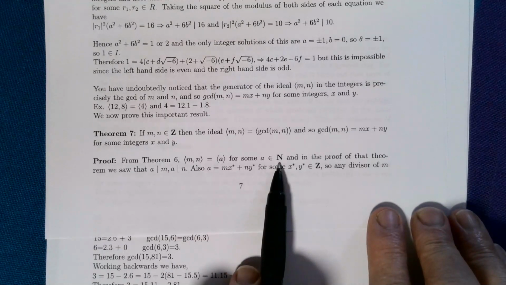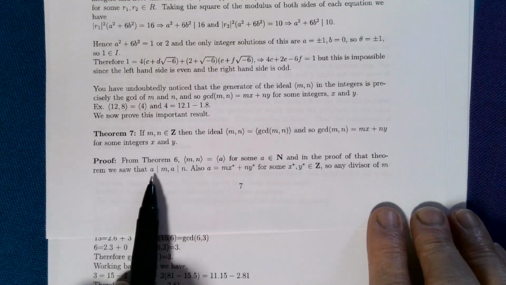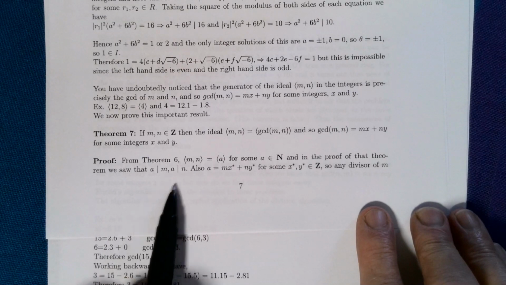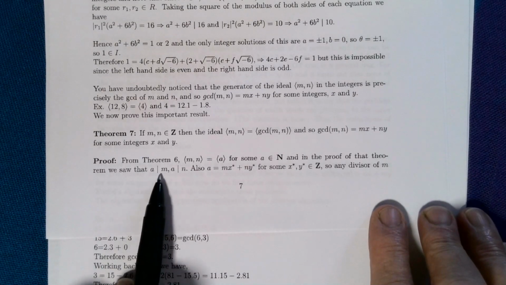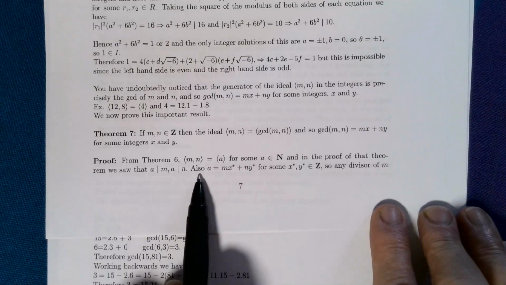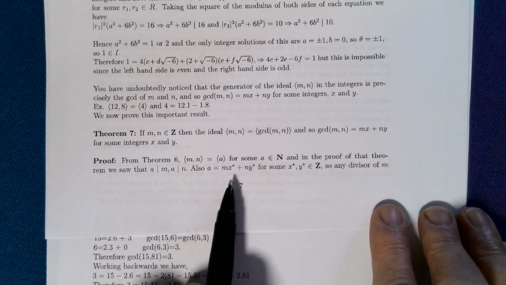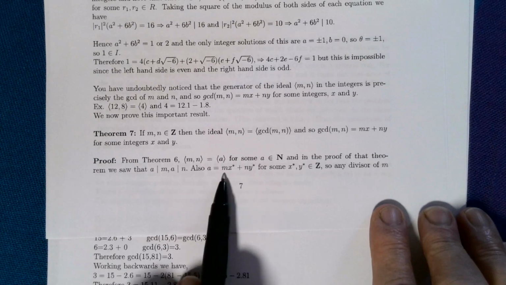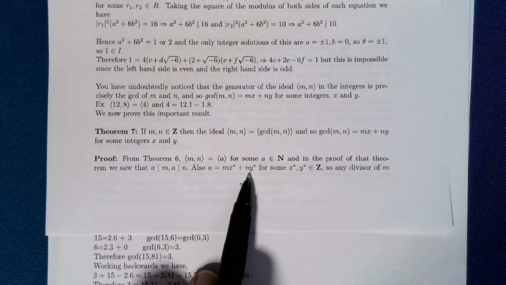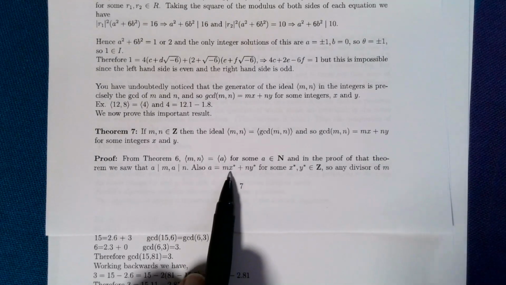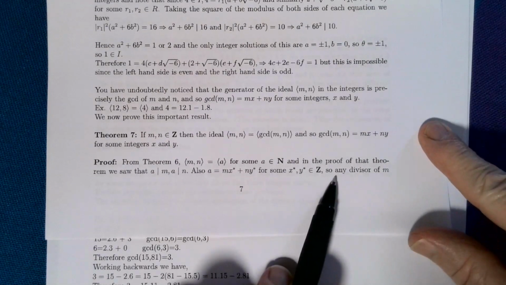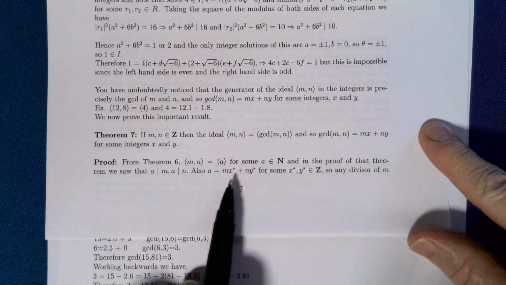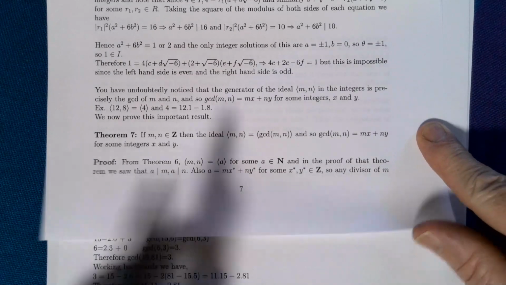And in the proof of the theorem, we saw that this number A is a factor of M, and A is a factor of N. So A is a common factor of M and N. Also, we've seen that A has to be some combination of M and N, so A is equal to mx star plus ny star for some x star, y star. And that means any integer divisor of M and N is also going to be a factor of A.